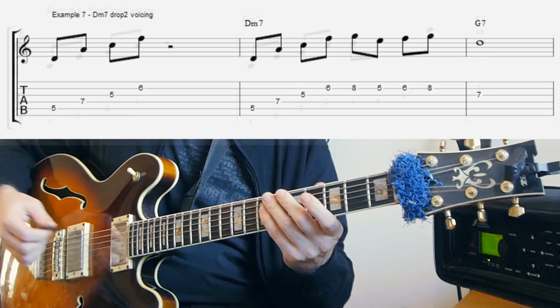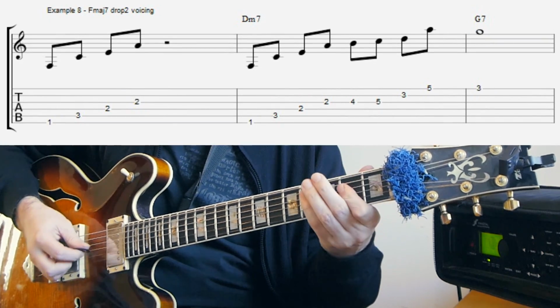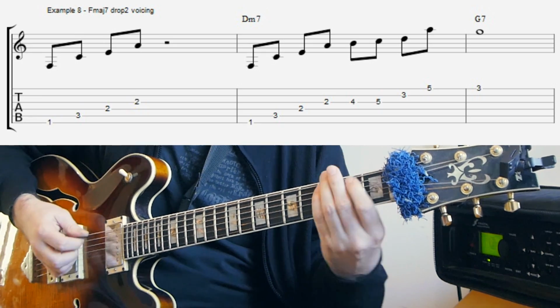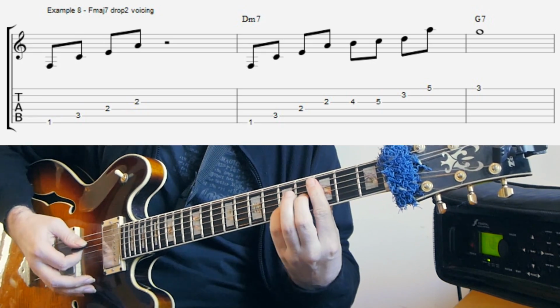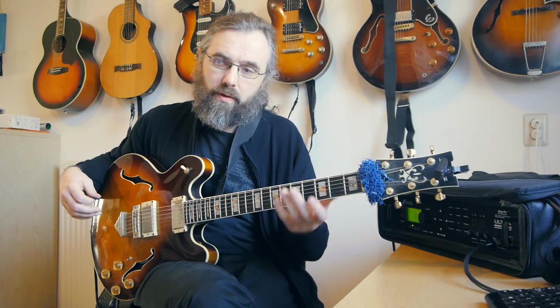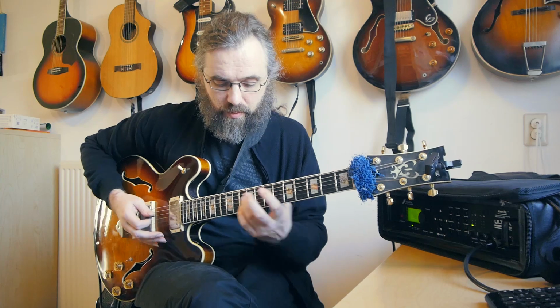If I want to do the same from F, I could have, for instance, this arpeggio, and a line with that would be something like this. Of course, with all of these things, especially with the drop 2 voicings, you can make inversions of them and use those in lines as well.